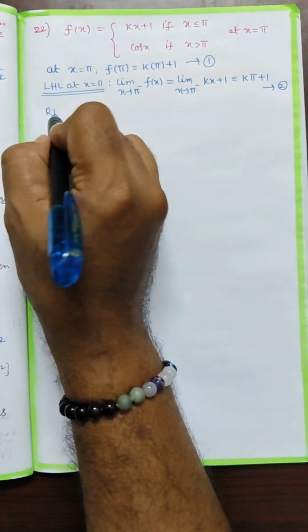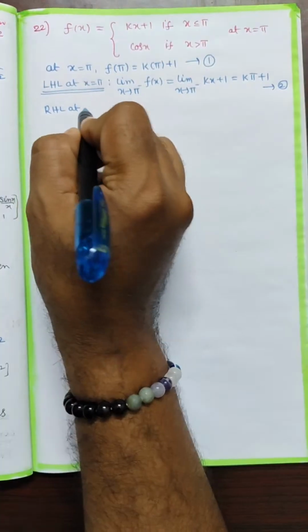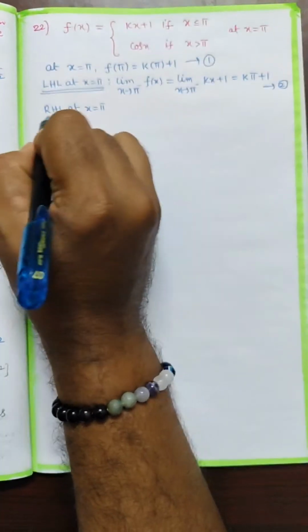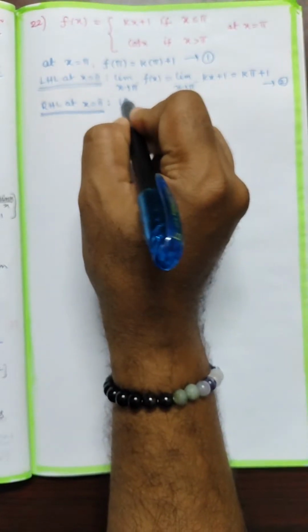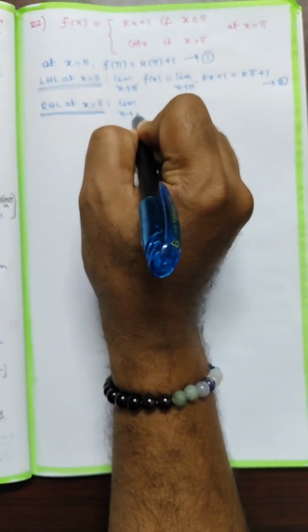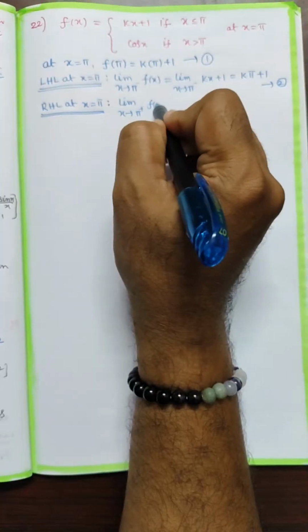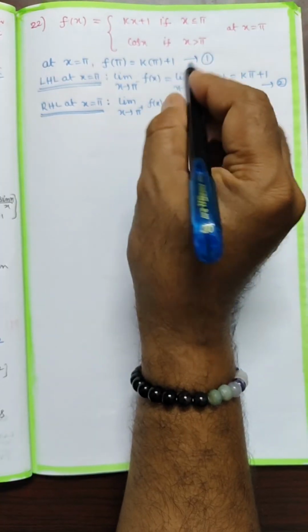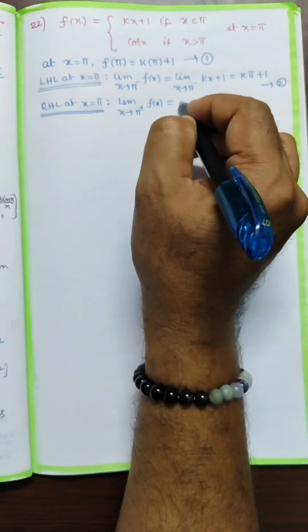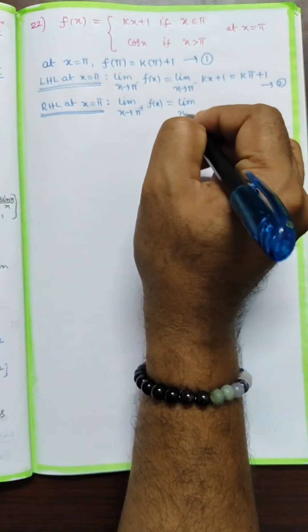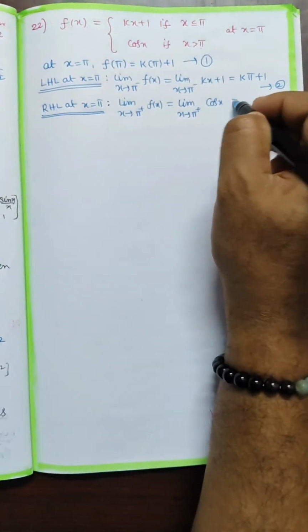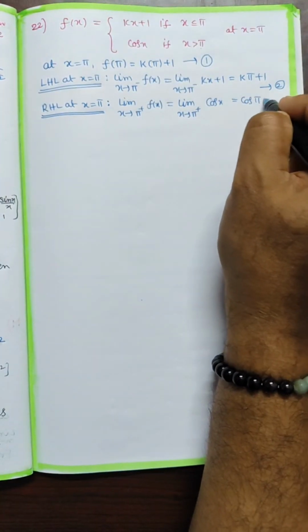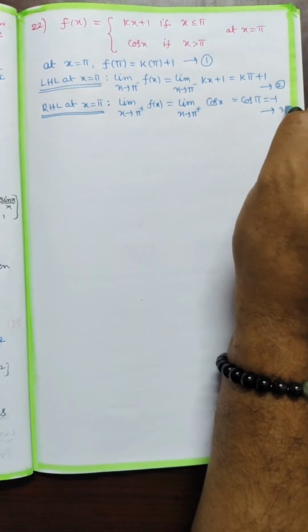Next, RHL at x is equal to pi. Limit x tends to pi plus f of x. x tends to pi plus means x is greater than pi. x is greater than pi, function value is what? Limit x tends to pi plus cos x. So x is equal to pi, substitute cos pi, that is equal to minus 1, equation number 3.